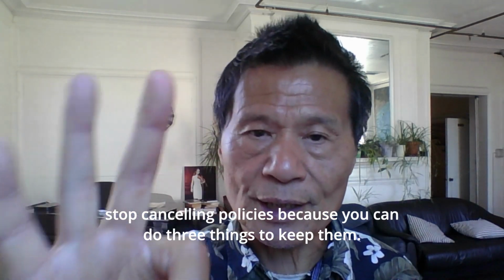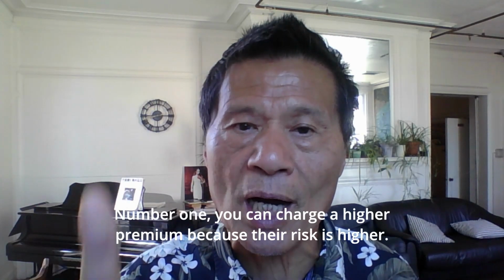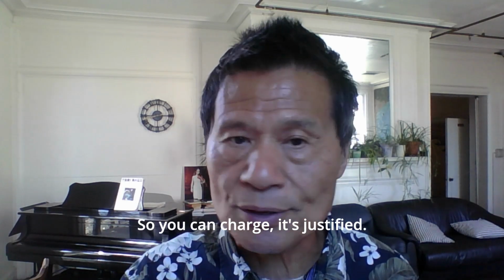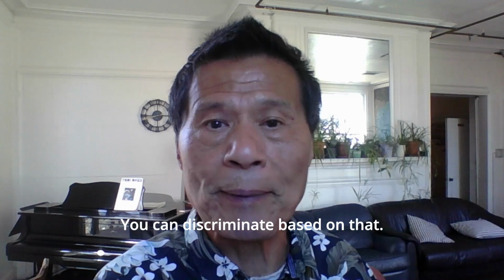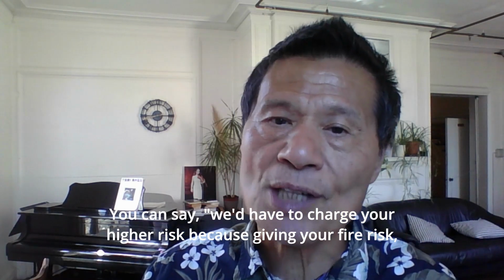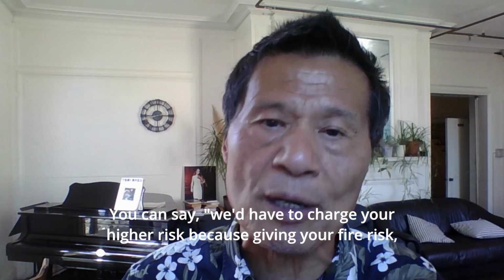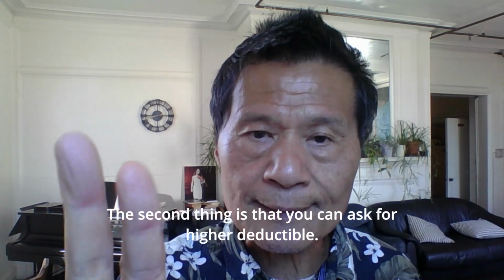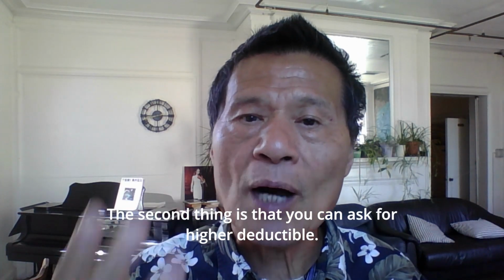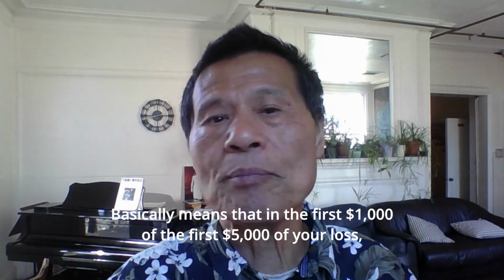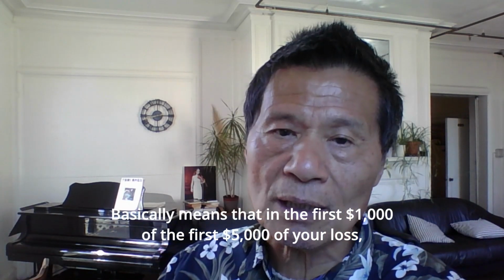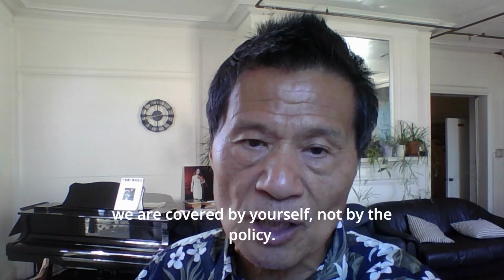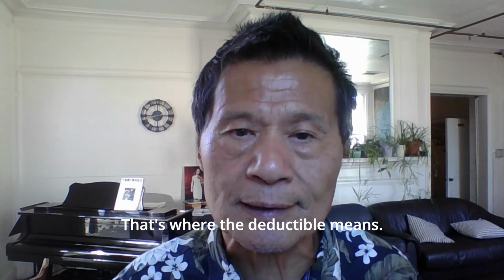because you can do three things to keep them. Number one, you can charge a higher premium because their risk is higher. It's justified; you can discriminate based on that. You can say, we have to charge you more given your fire risk, given your hurricane risk. The second thing is that you can ask for a higher deductible, which means the first $1,000 or $5,000 of your loss is covered by yourself, not by the policy. That's what a deductible means.